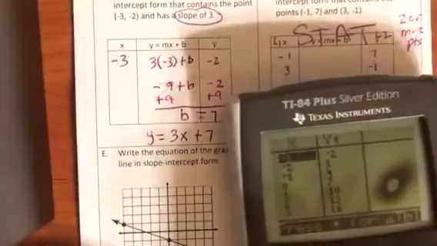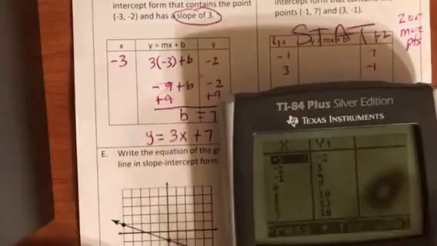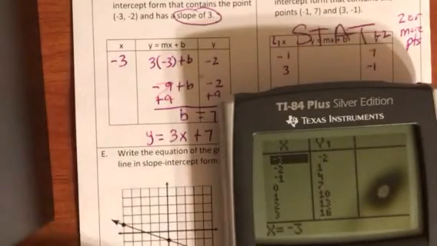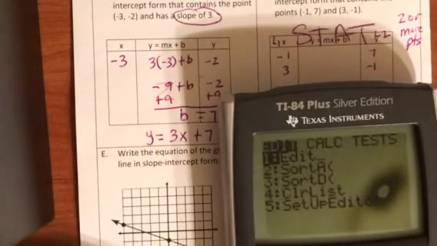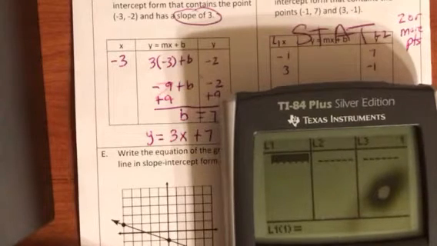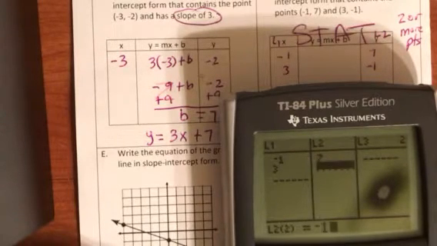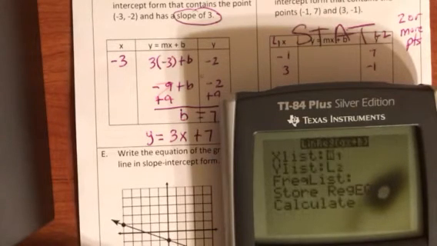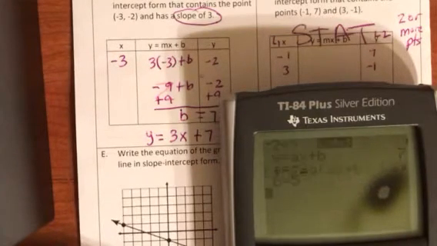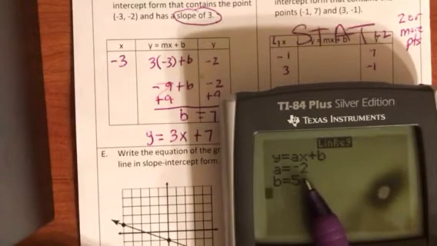So let me get this to where you can see it. So I'm going to go to stat. I'm going to press enter. I'm going to type in -1 and 3. And I'm also going to type in 7 and -1. Now I'm going to go stat over 4, and I'm going to enter 5 times. So if you look, here's my equation.